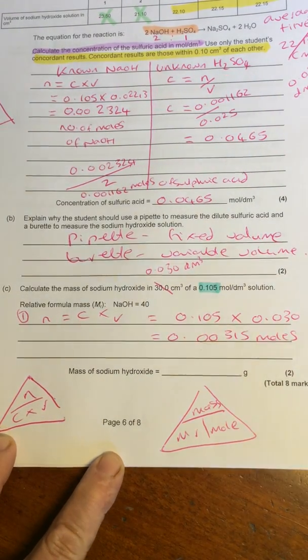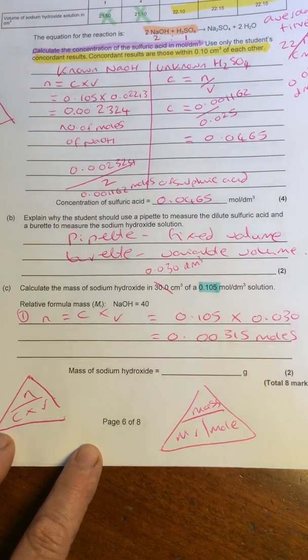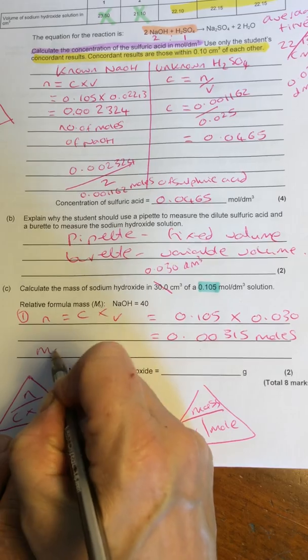Then we use good old mass over Mr, mole. And when we use mass over Mr, mole, what we're doing is we are working out what our mass is.